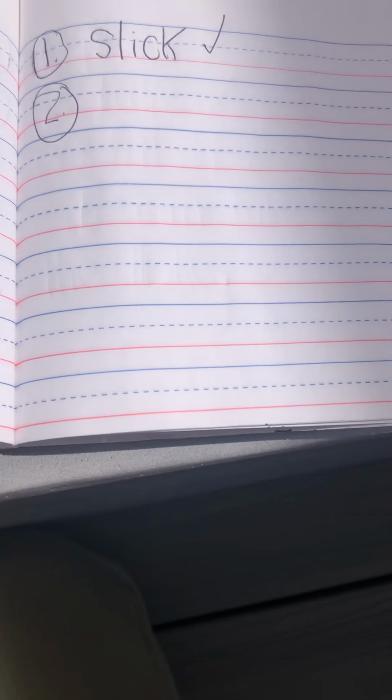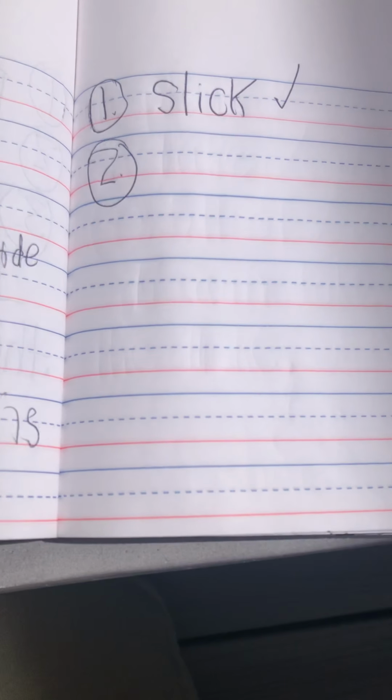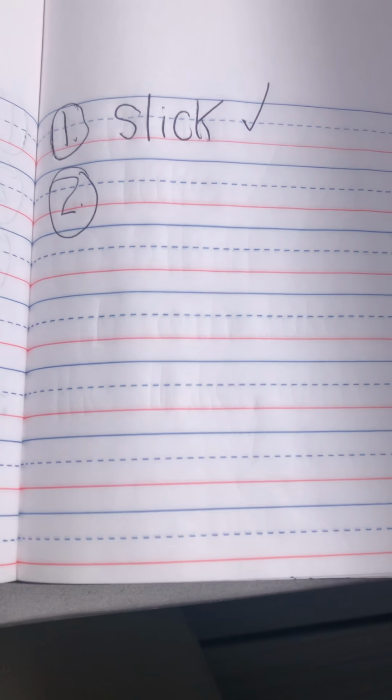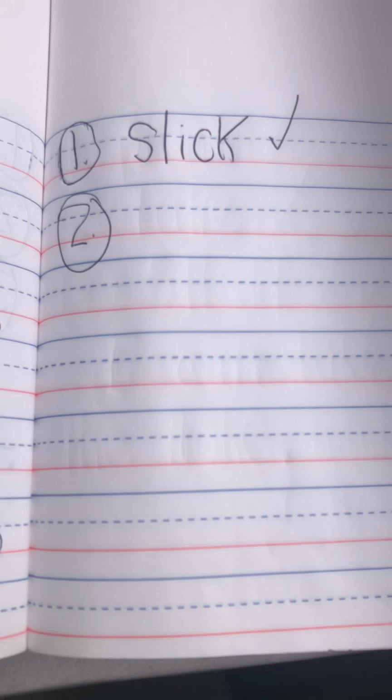5, 4, 3, 2, 1. My number two is done. All set. Your next word is moss. What's the word? Moss. Moss is a type of, I believe, fungus that grows on rocks, and it can sometimes be slippery. So your word is moss.